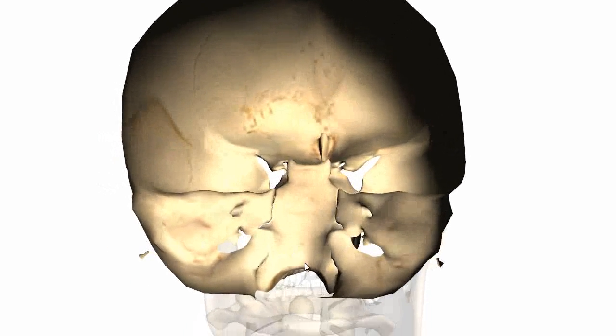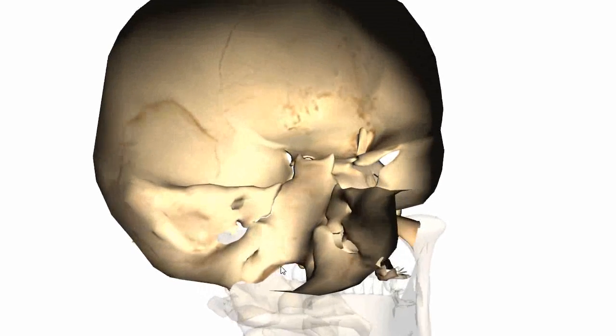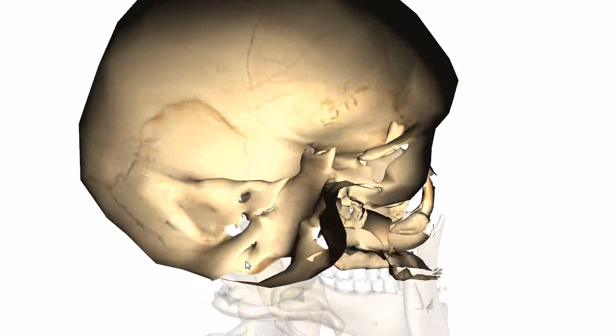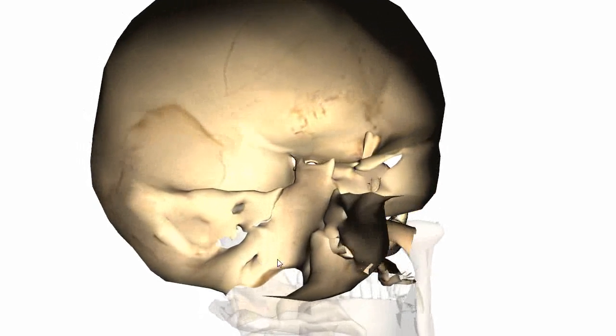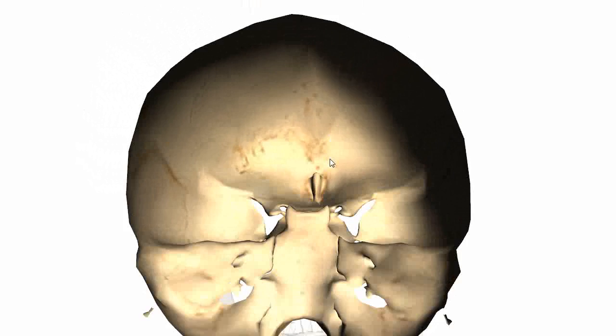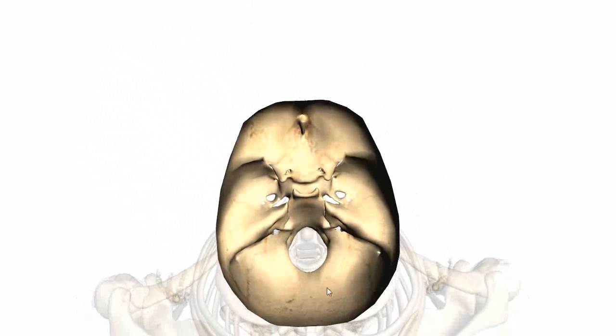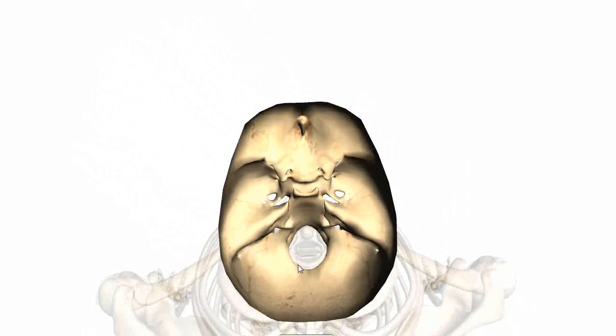Working even further down, more inferiorly, you've got the hypoglossal canal, and then obviously you've got this huge one in the middle, and that's the foramen magnum. Magnum in Latin means great, so it's the great foramen, and the brainstem passes through here, and this is where it becomes the spinal cord. So this is the foramen magnum.